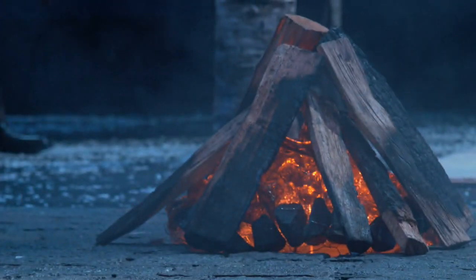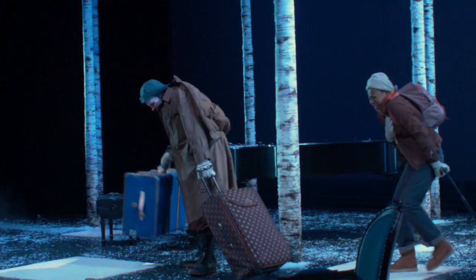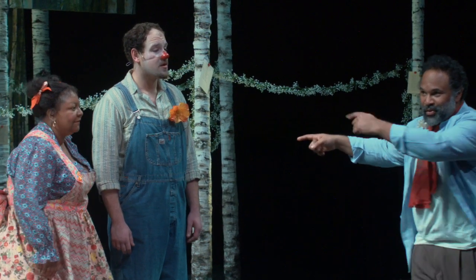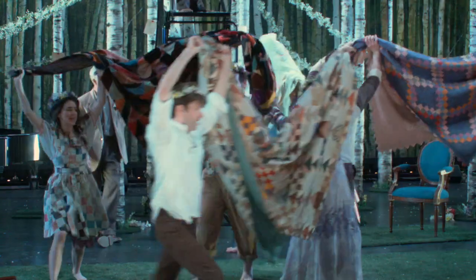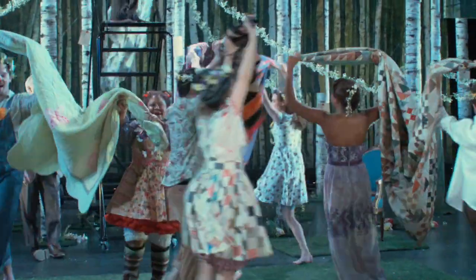It's cold and it has weather and it forces people to band together, and that brings the life of the play together. And then in our third act, we move into spring, and the forest comes to life. It's full of revelry and dance and music, human expression.